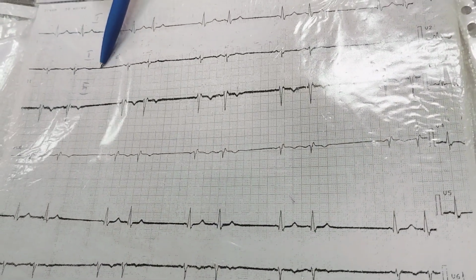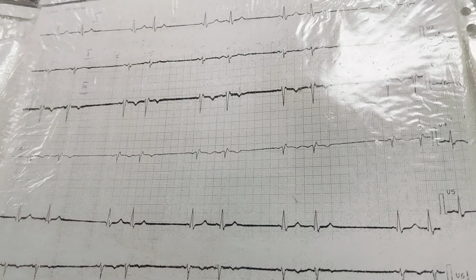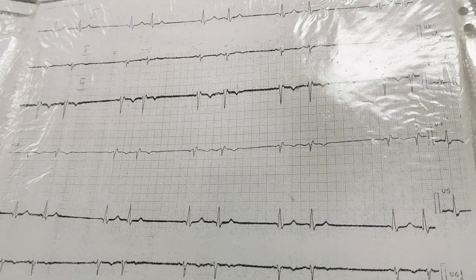We can put this distance twice here. It is SA block.